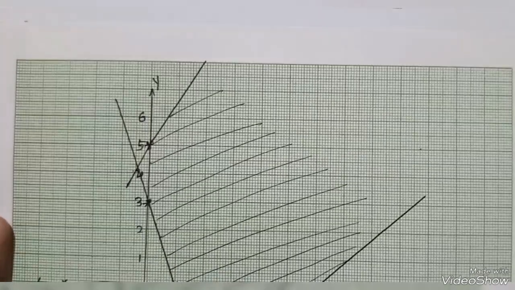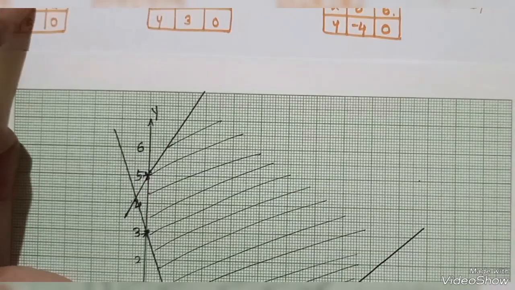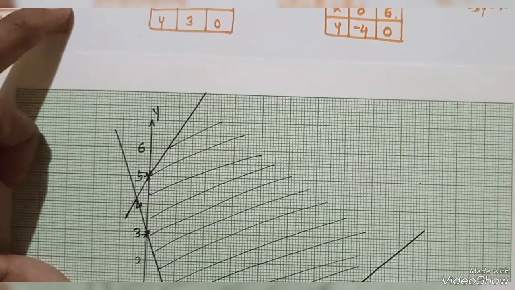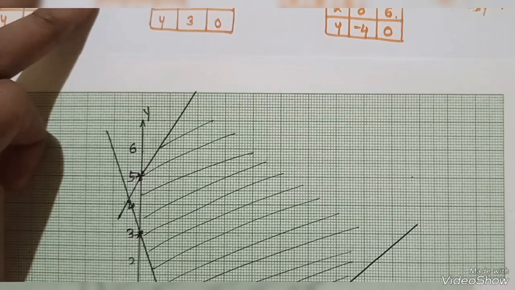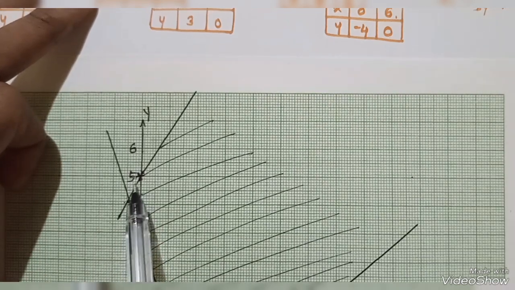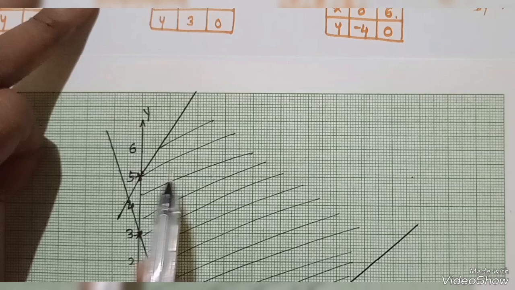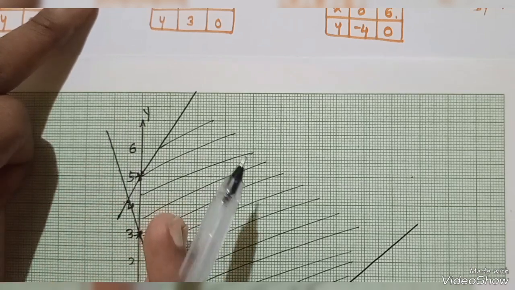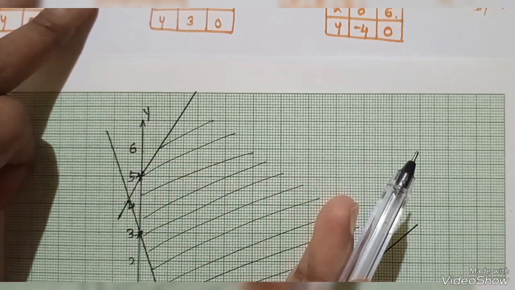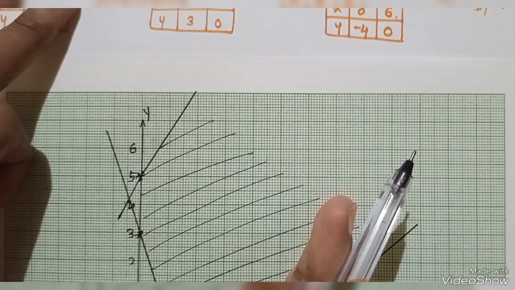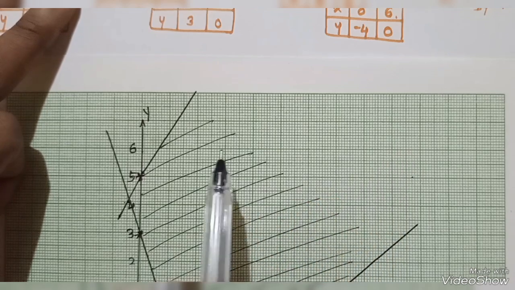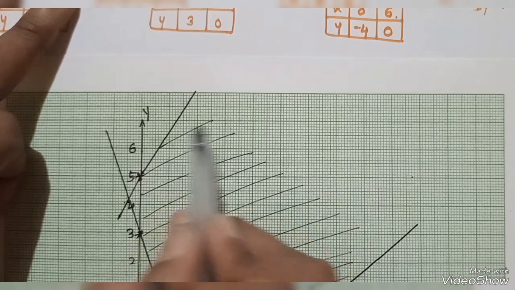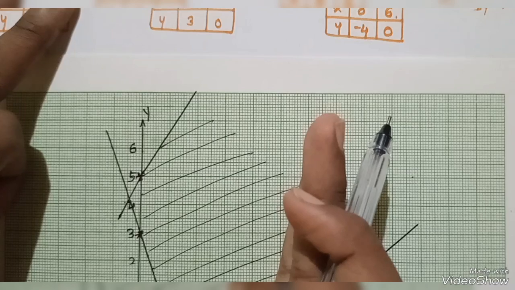Here we have to check these. For the graph 2x minus y greater than or equal to 5, greater means we always have to draw on the right side of the graph. Greater symbol means we have to share the region on the right side.